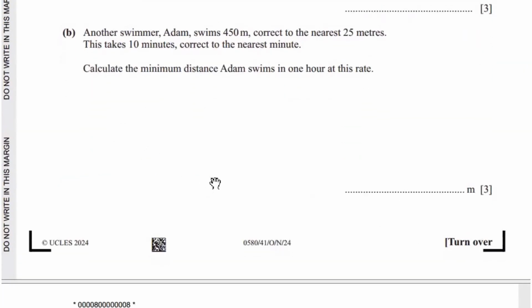Then another swimmer, Adam, swims 450 meters correct to the nearest 25 meters. This takes 10 minutes correct to the nearest minute. Calculate the minimum distance Adam swims in 1 hour at this rate. So he swims 450 meters correct to the nearest 25 meters. So divide the degree of accuracy by 2. So 25 divided by 2, that's going to be 12.5 meters.